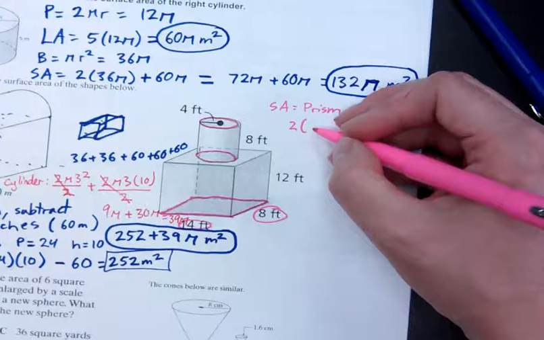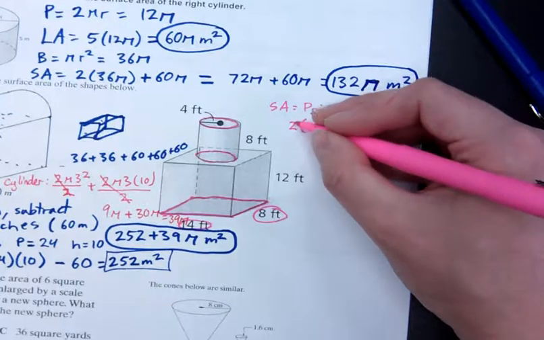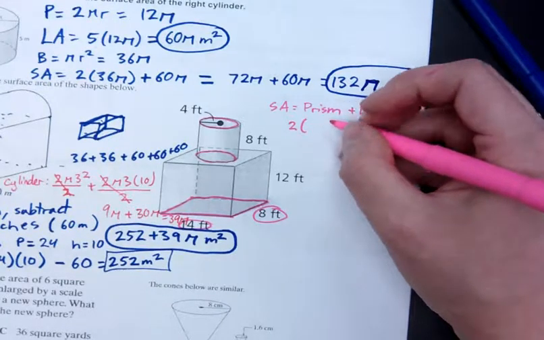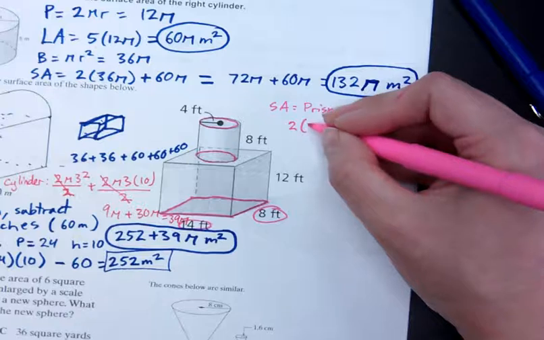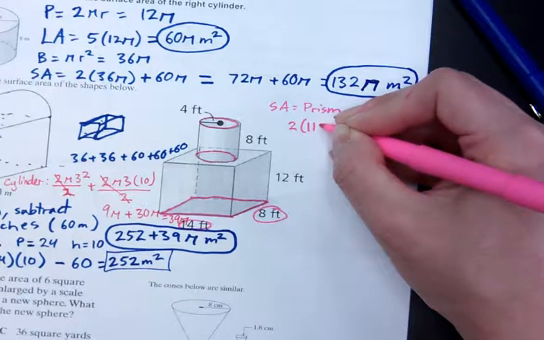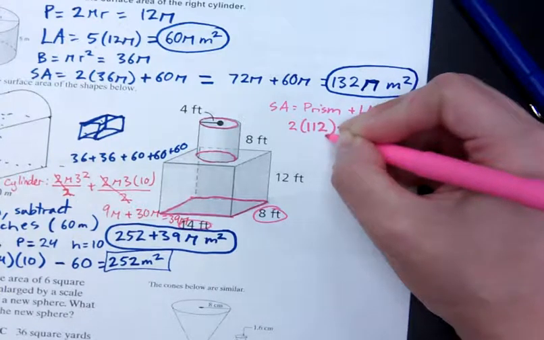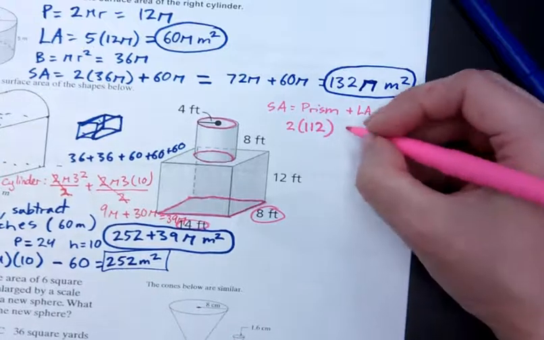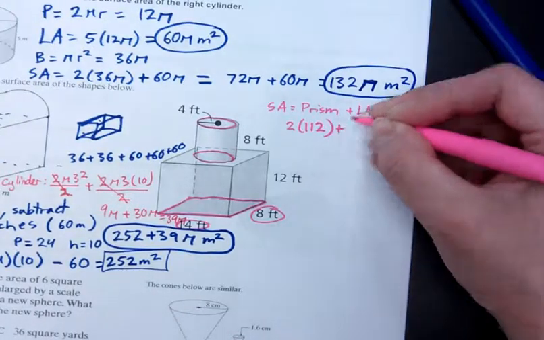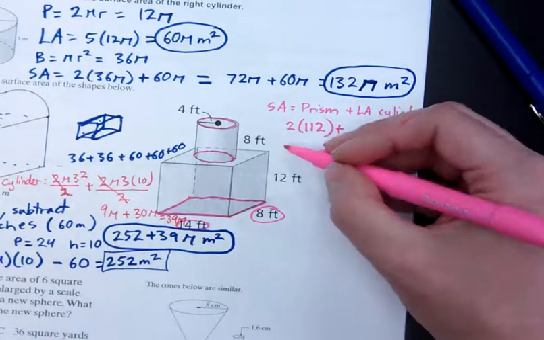Oh wait, I did it. Oh, it's 112. 96. 112. That equals 112. Okay, so 2 times 112 plus, what is our perimeter of the base?